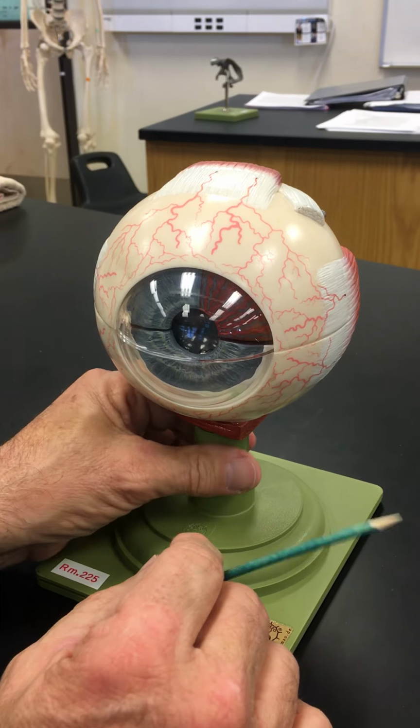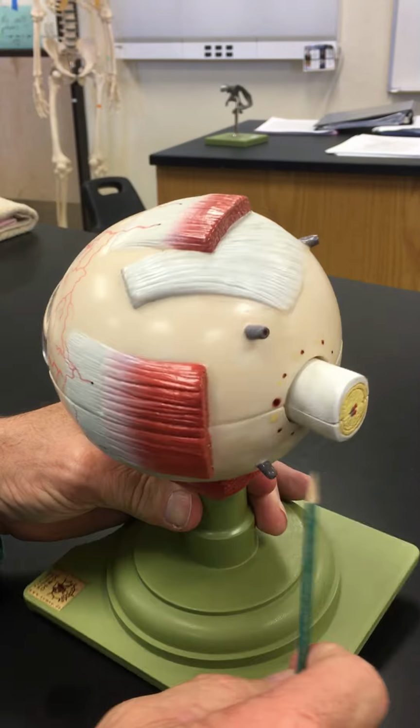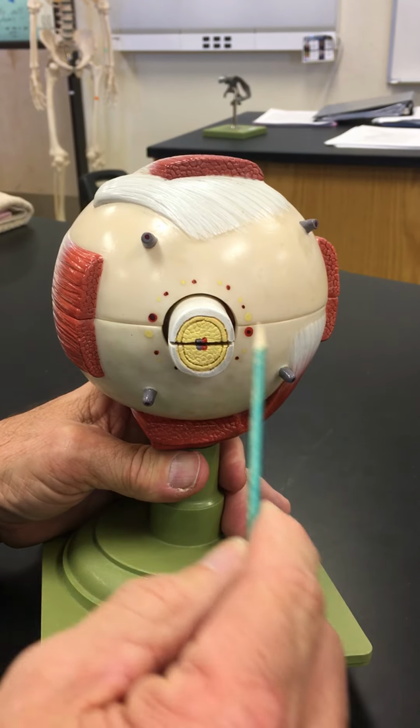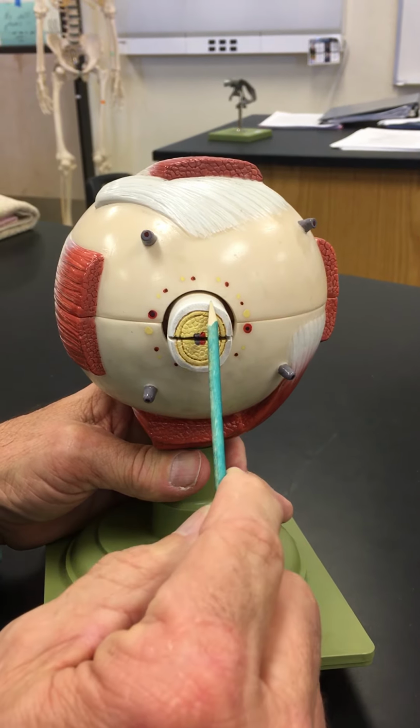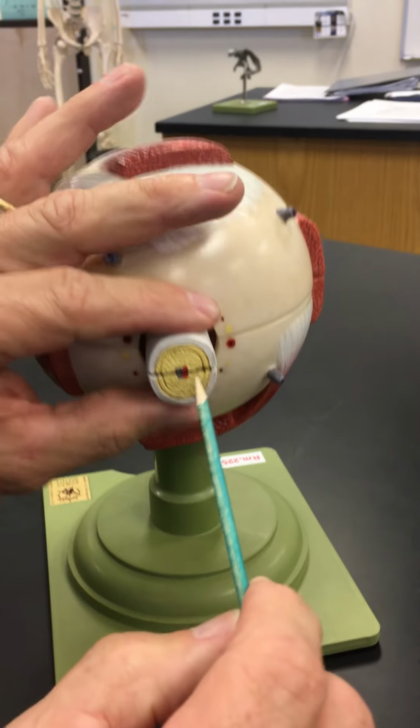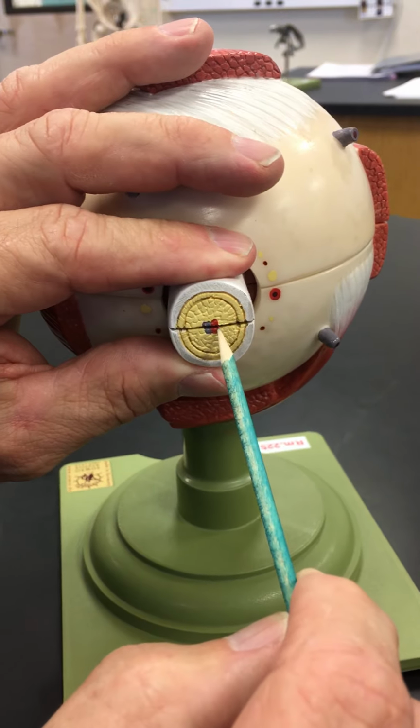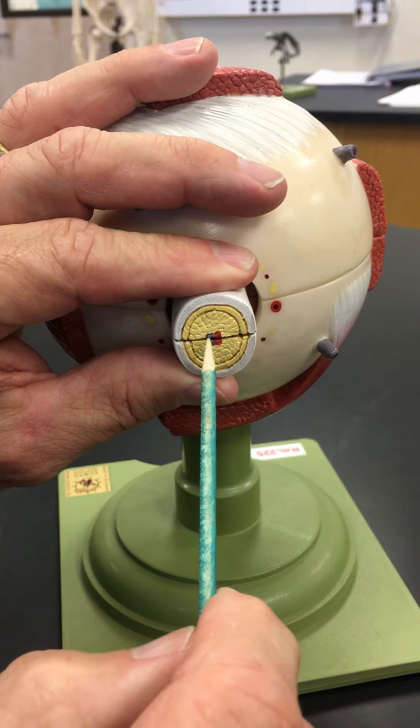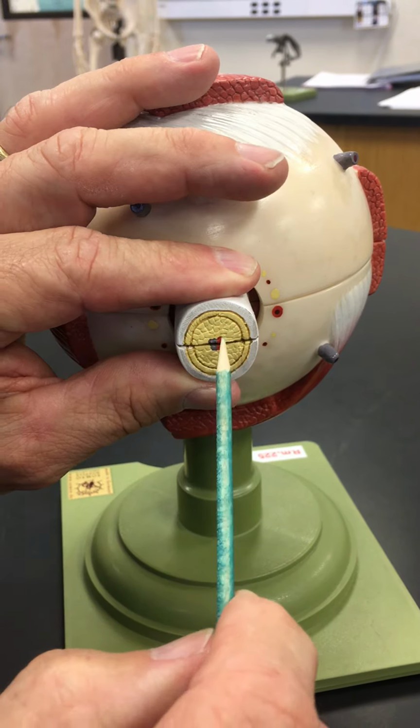All right. Before I open it up, I want to turn this around so we include this instead of doing it at the end. Here's the optic nerve exiting the back of the eye, and in red and in blue here, the red structure would be the central retinal artery, and the blue part would be the central retinal vein.